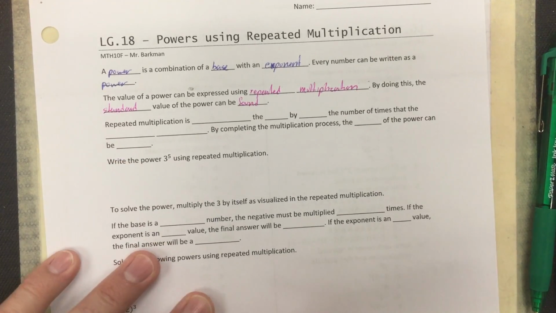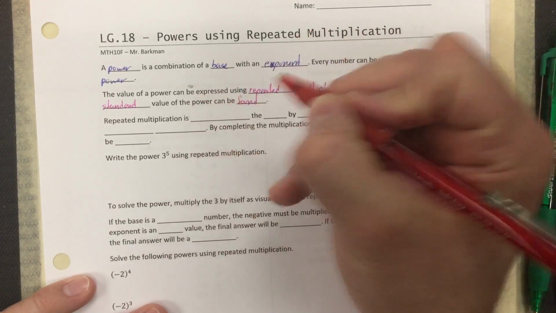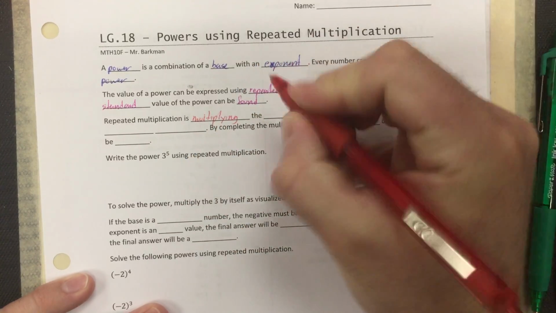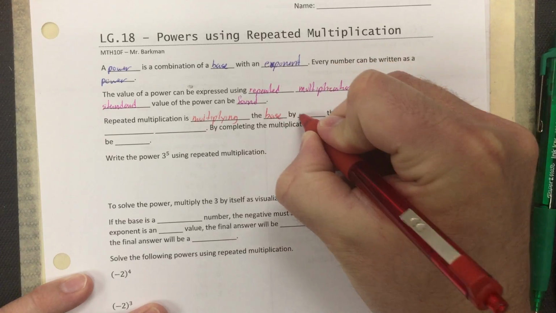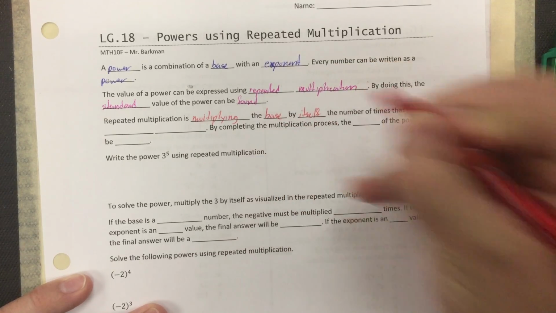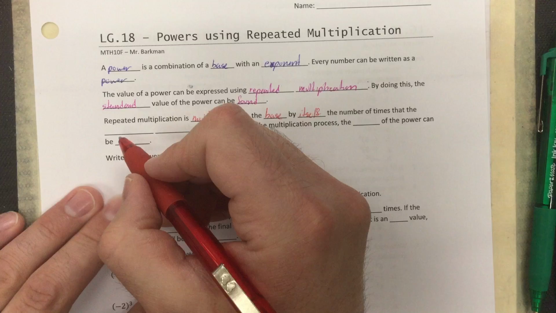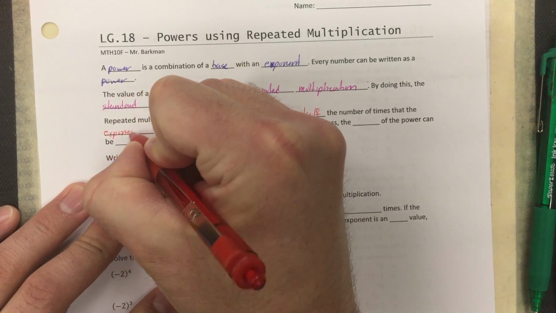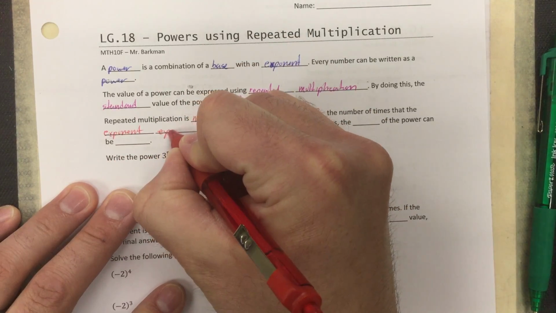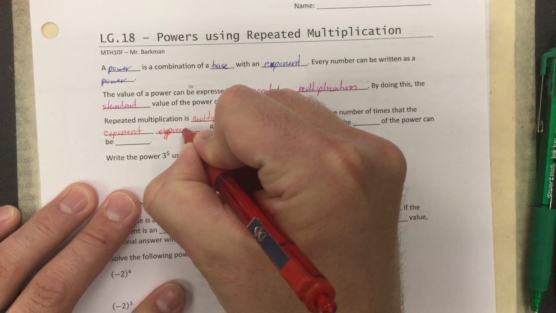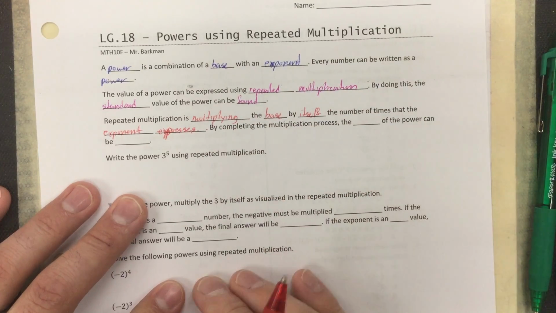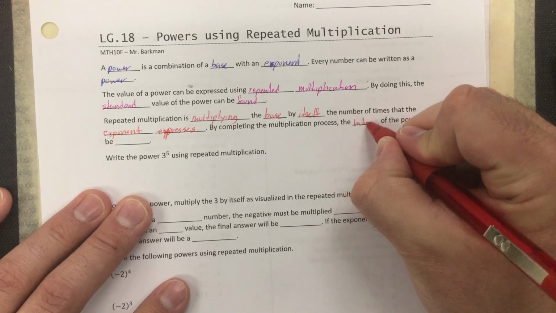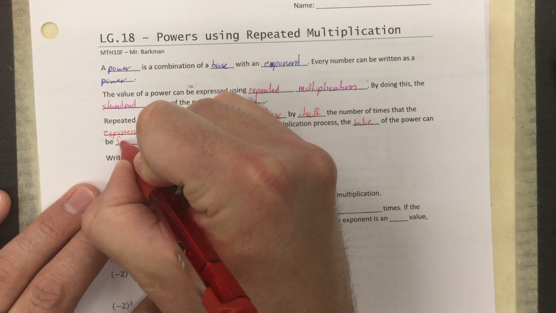Now, repeated multiplication is multiplying the base by itself the number of times that the exponent expresses. By completing the multiplication process, the value of the power can be found.